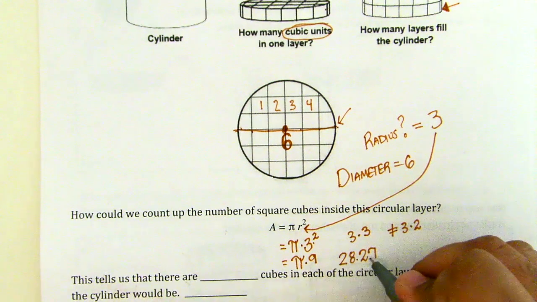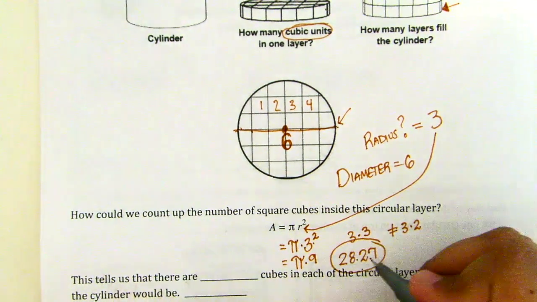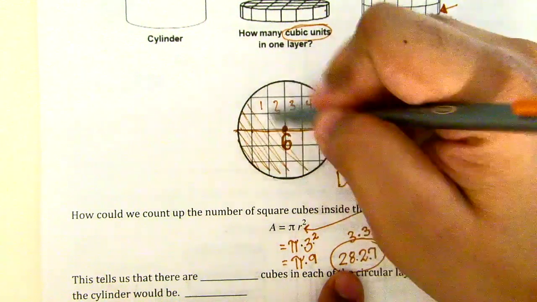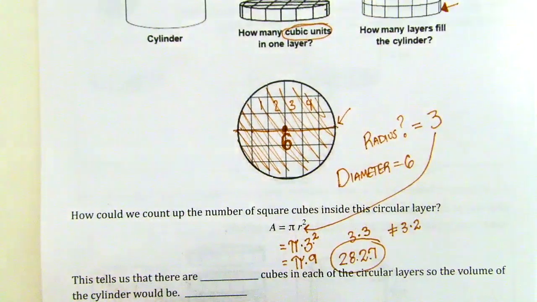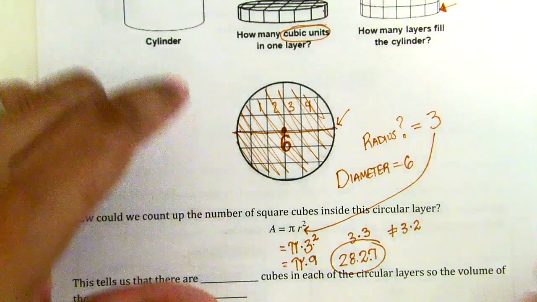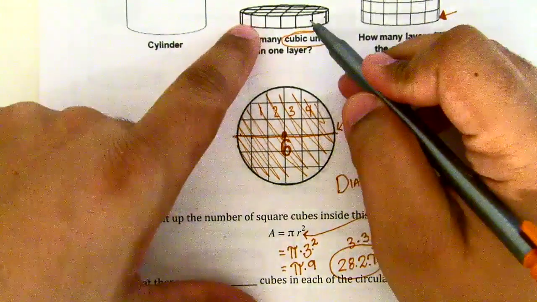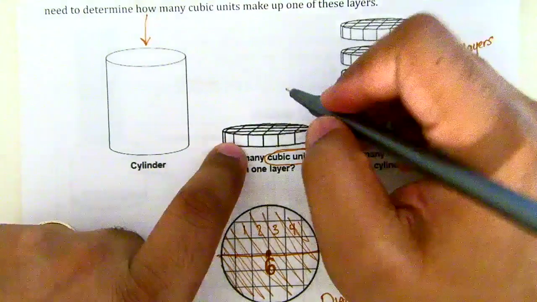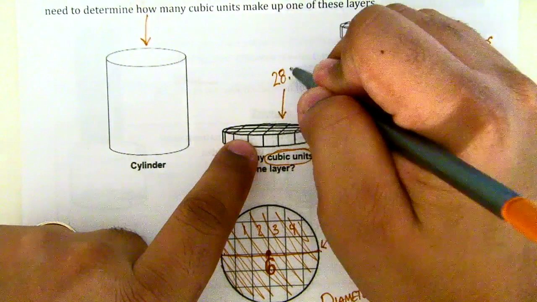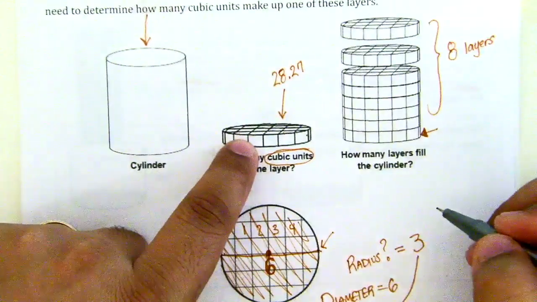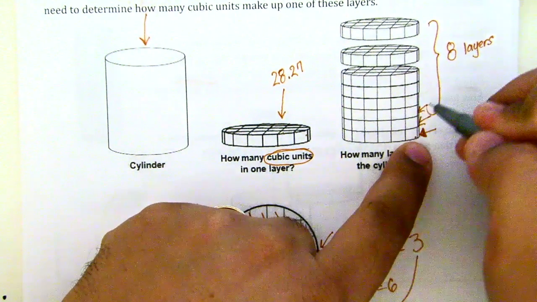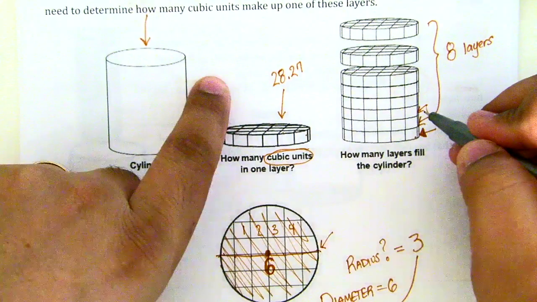So remember what this number is, right? What's the significance here? This number tells us that inside this circle here, there's approximately 28.27 squares, right? Now, think back to this here, right? This circle was the top view of this layer here. So that tells me that this layer has about 28.27 cubes, right? Same thing, this layer here, that layer, that layer. Every single one of these layers has 28.27 cubes.